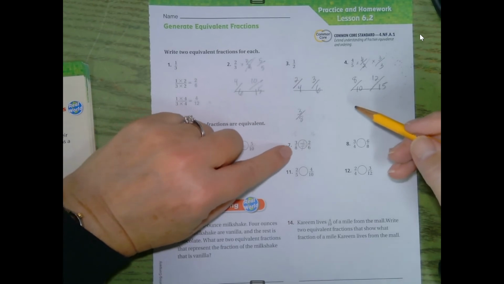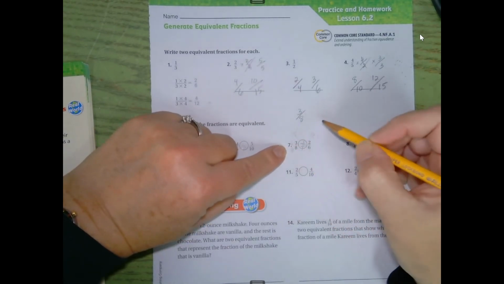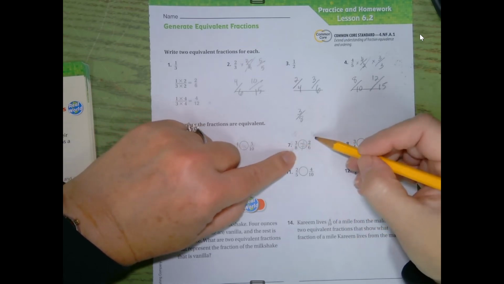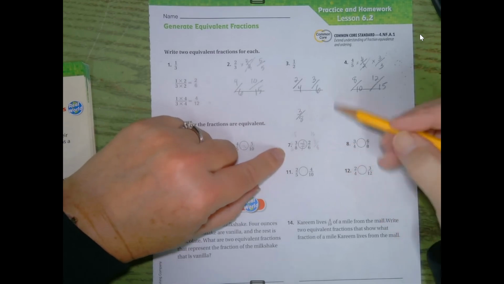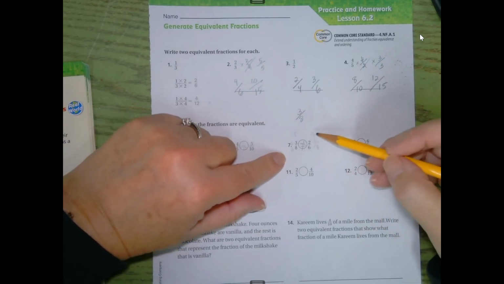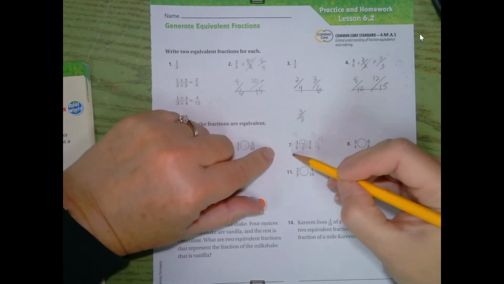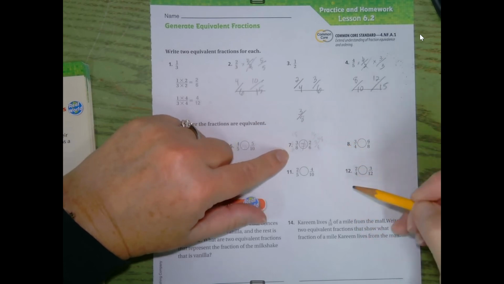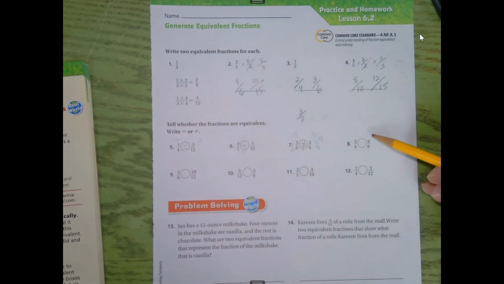Here we are multiplying by 6/6 to get 18 out of 48. Over here, we're multiplying by 8 over 8. That's a better way to show this. And that would be 16 out of 48. And so we see that 18 out of 48 and 16 out of 48 do not equal each other. Let me explain that better over here.